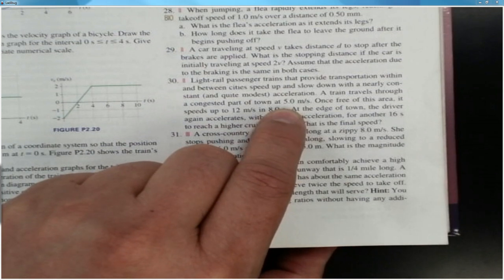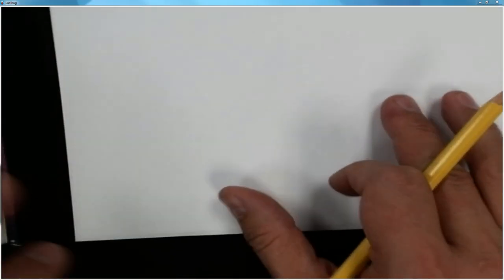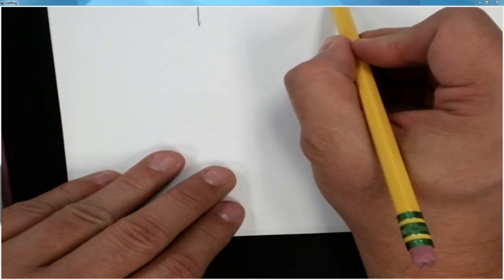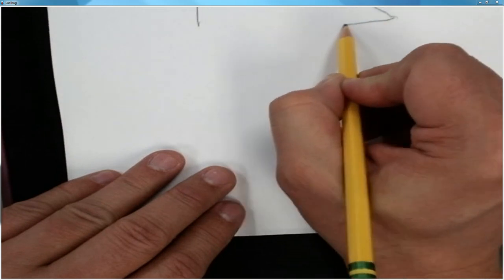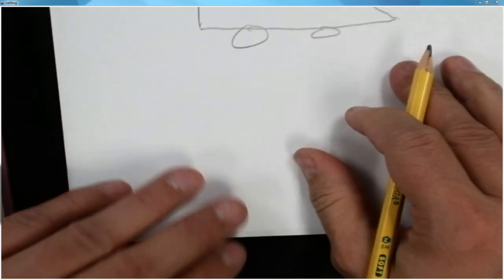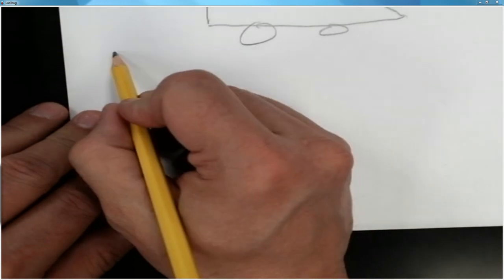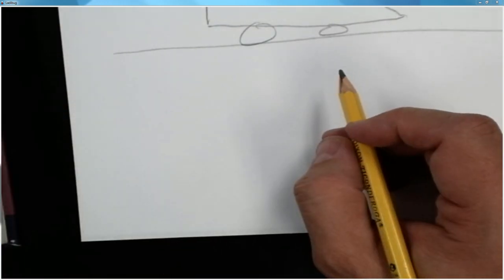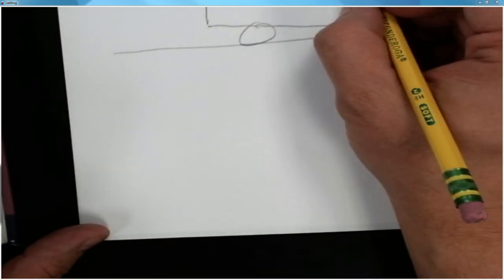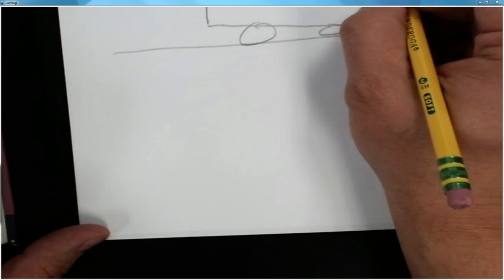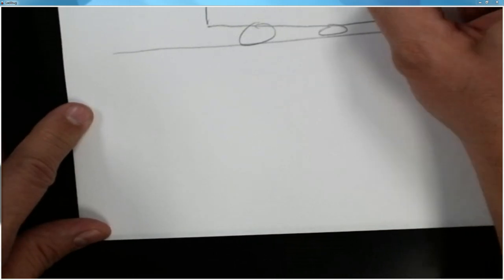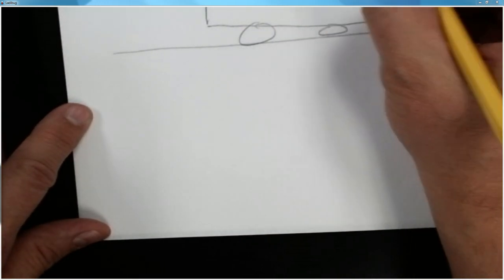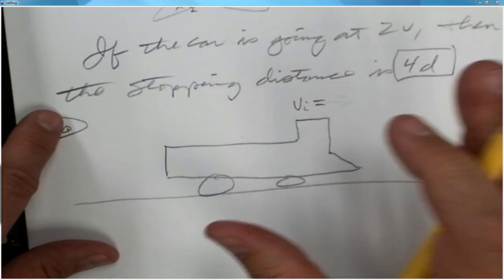All right, I feel like I need to draw a picture. Let's see, a train. Okay, that's a train. And that's a track. So your train is going V initial this way. I need that room right there. V initial. Oh, I'm sorry. I forgot that I zoomed out so you can see the book.